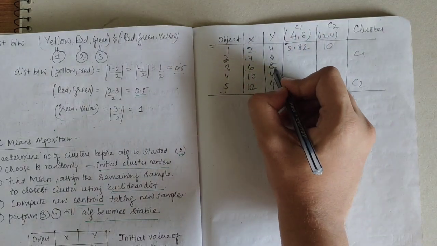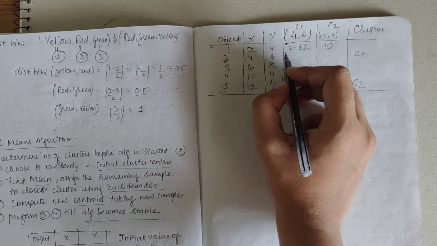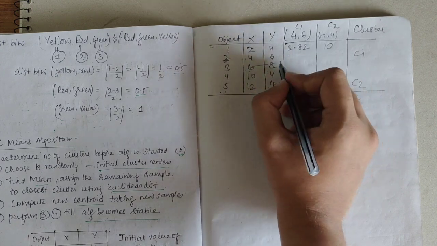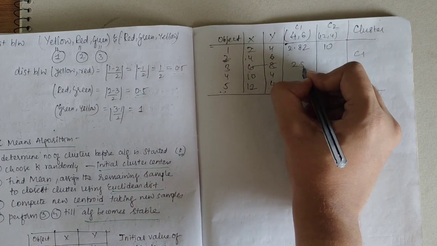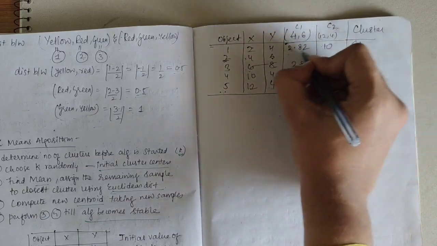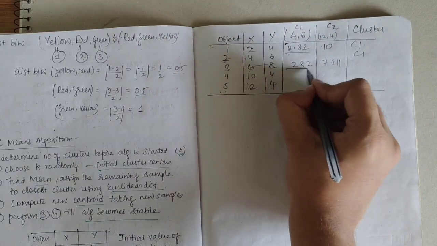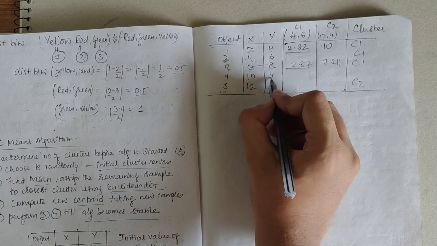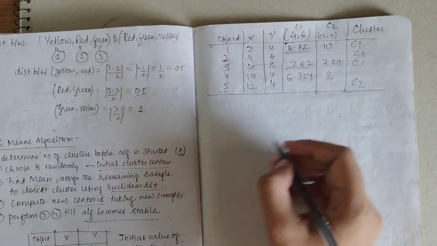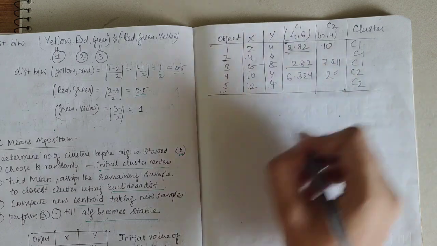Then for the third one, we have 6, 8. For this, if I calculate, I would get 2.82, and on this side I would get 7.211. Out of these two, this is smaller, right? So this would come in this cluster. Then 10, 4: here I would get 6.324, and here I would get 2. So this is smaller, so this would fall under cluster 2.